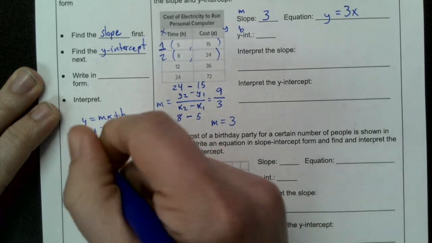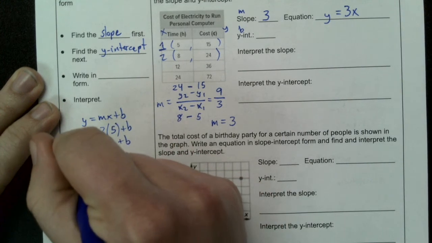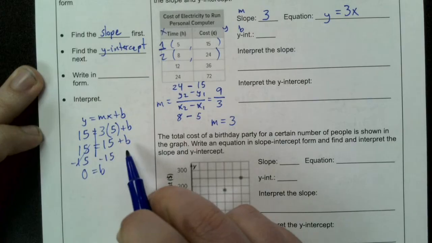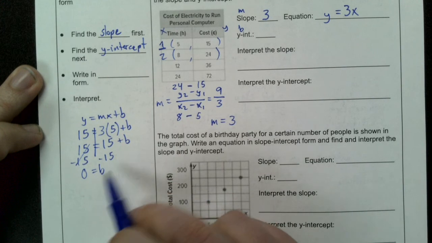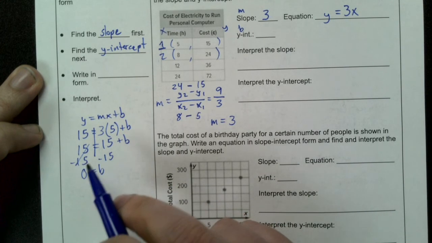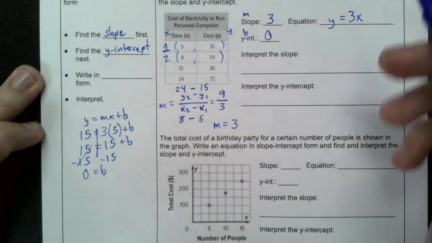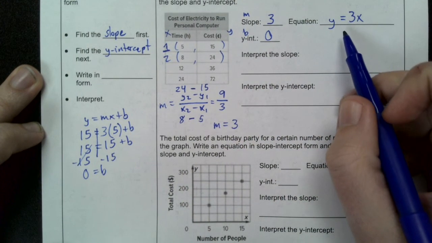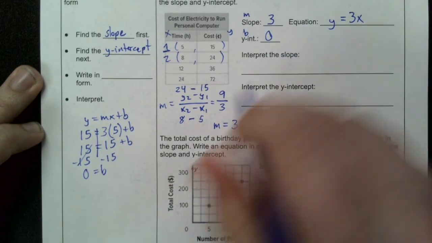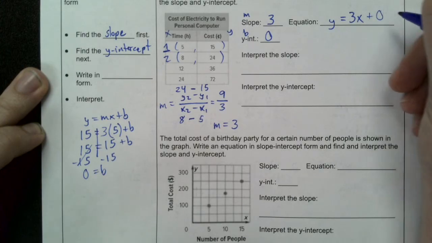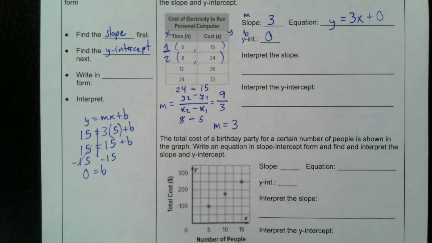And then to get b by itself, those will cancel. So my y-intercept is b. Yes, my y-intercept is b. My y-intercept is 0. Okay? So you can either leave it as y equals 3x, or if you want to fill that placeholder of the y-intercept, it would be plus 0.